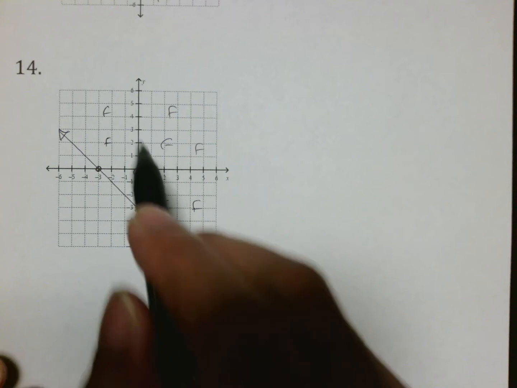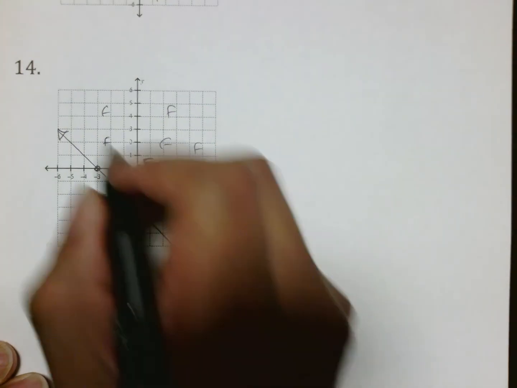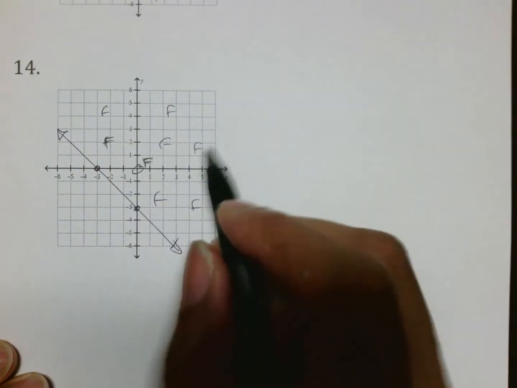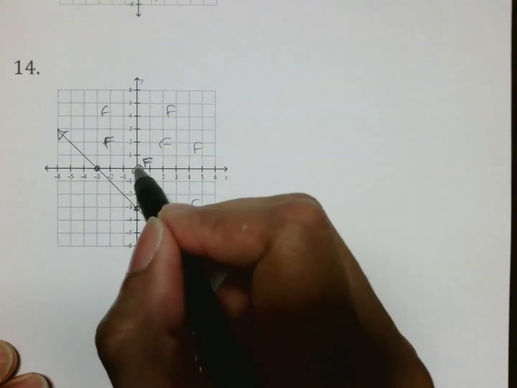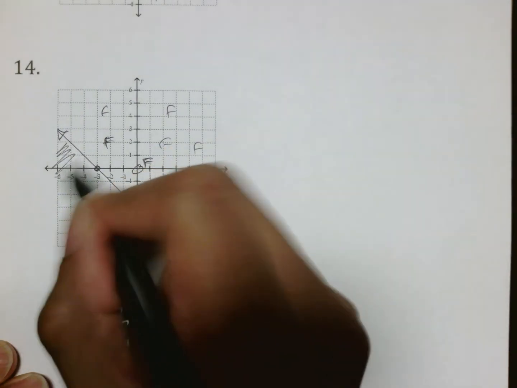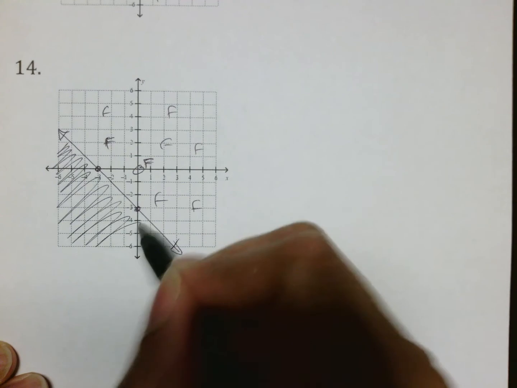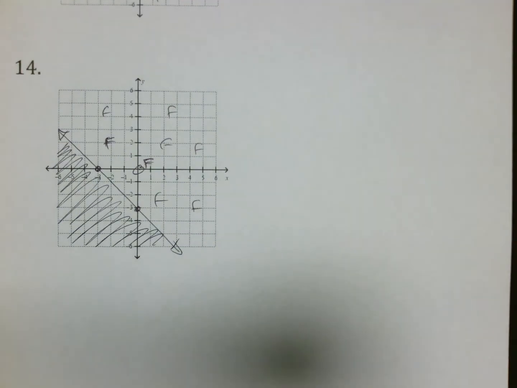But either way, on your test, feel free to just put a bunch of F's for false, a bunch of T's for true, if that helps you. But again, if this side is false and we're looking for what's true, it means we jump over the line and we shade this side. You do not need to shade it perfectly. You do not need to color it all the way in so there's no white space.